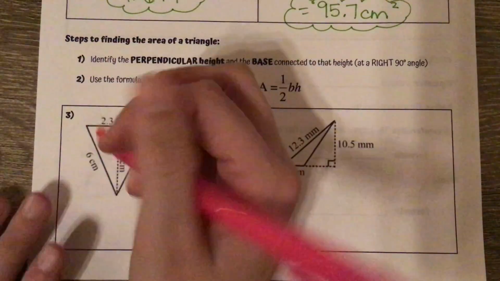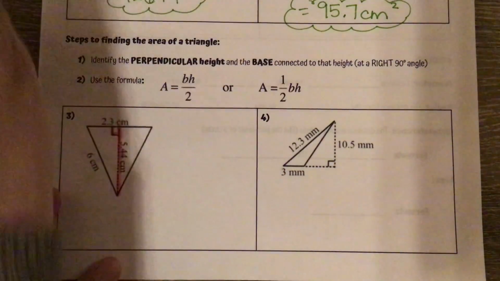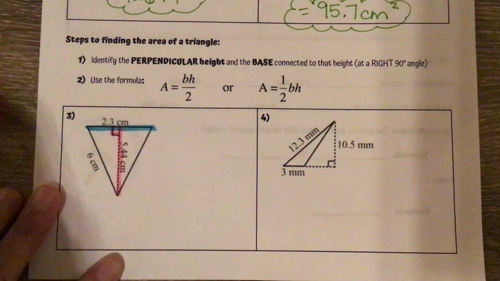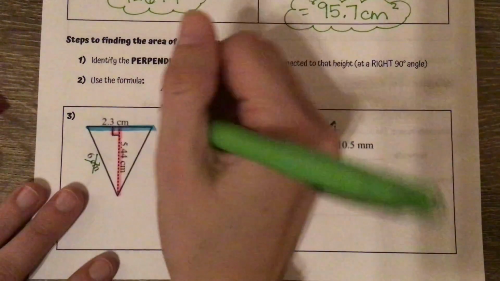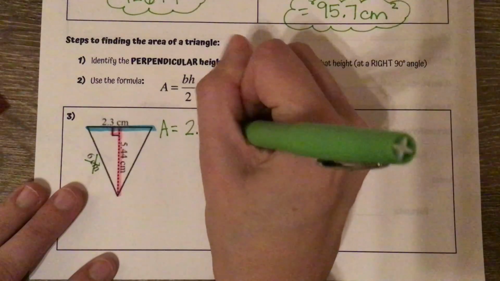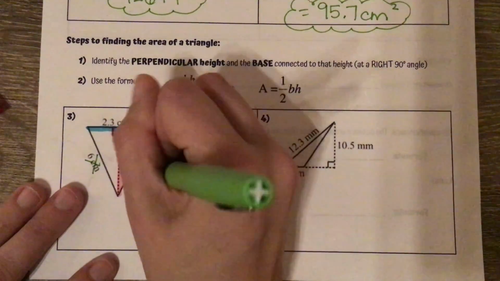Again, I always like to find the perpendicular height first. I think that's easiest. I see this 90-degree symbol and dotted line. It's connected to this side. So that 6 is actually extra information there. So to find our area, we're doing our base of 2.3 times our height of 5.44 divided by 2.